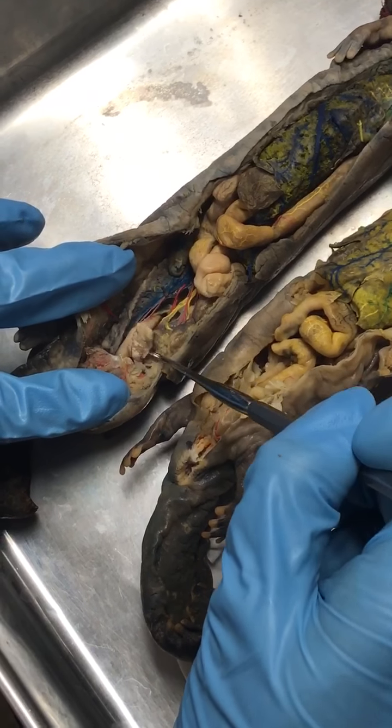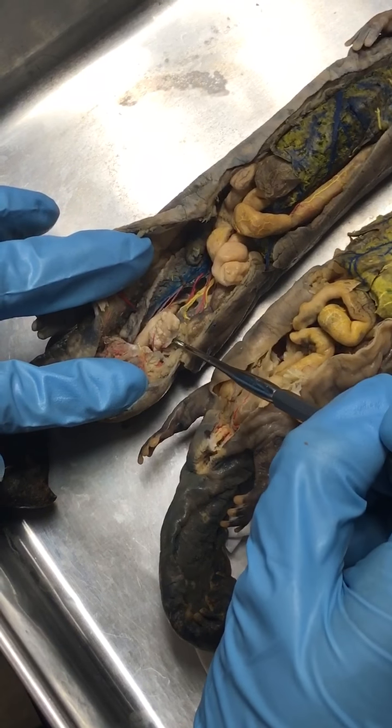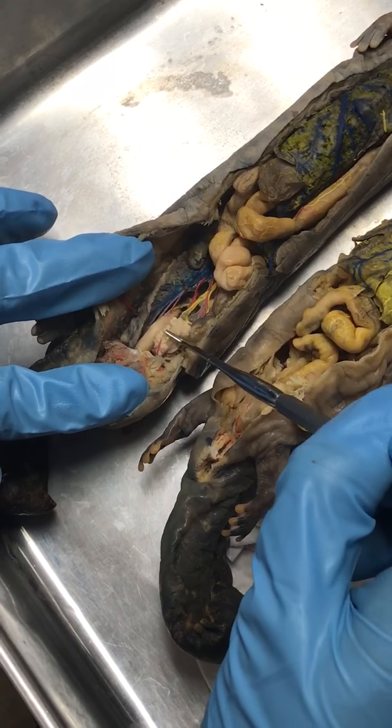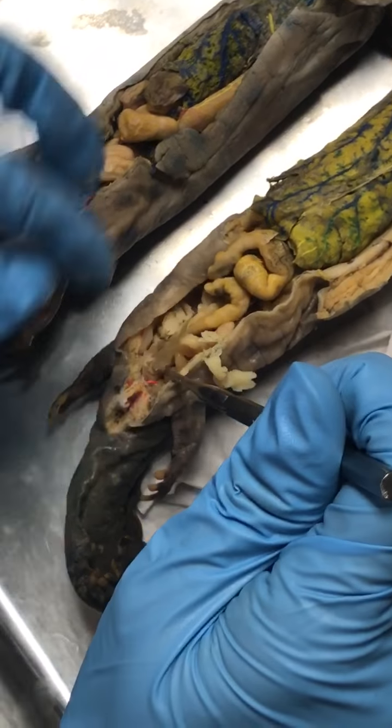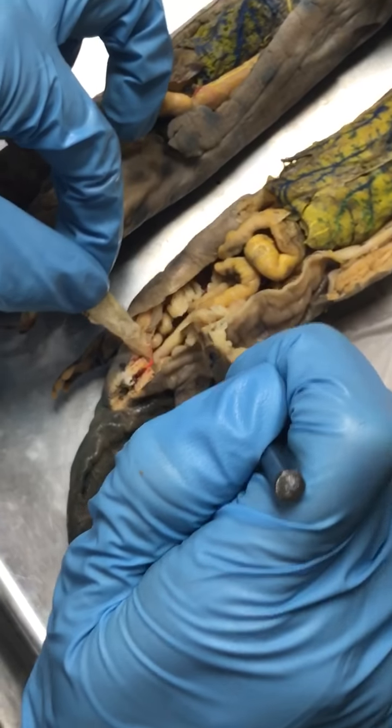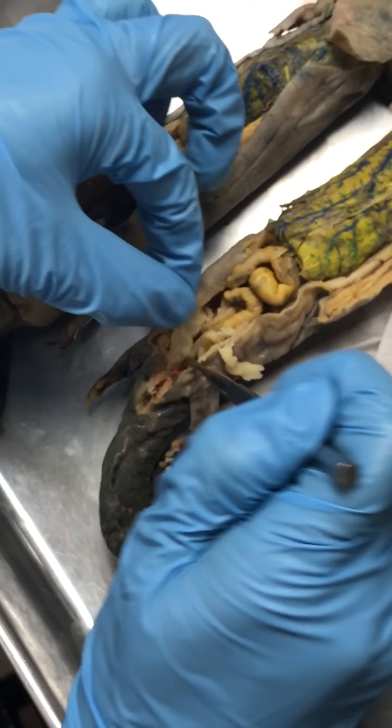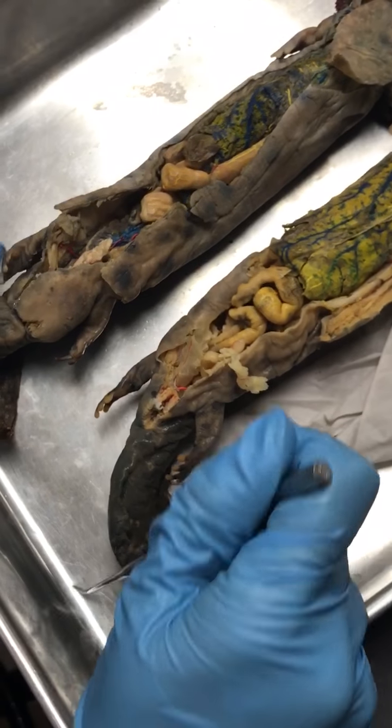This bumpy structure is the bladder, urinary bladder, in the male. In the female, it's this clear sac, but it's in the same location because here's the large intestine. There's the bladder.